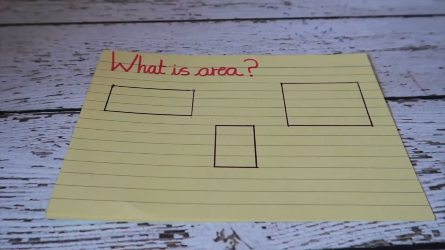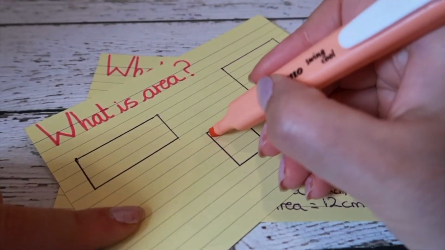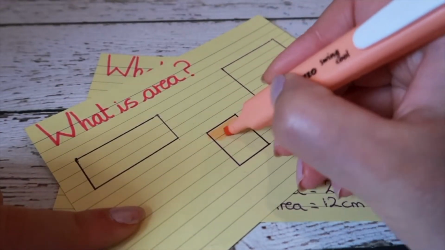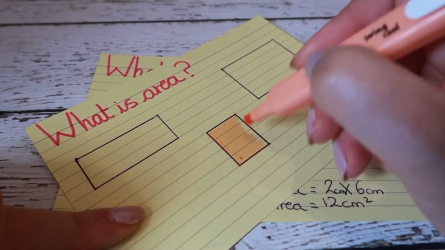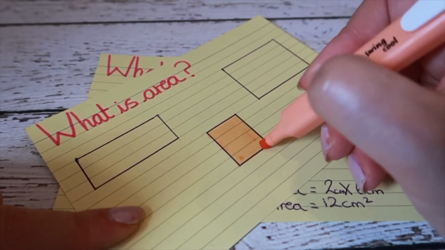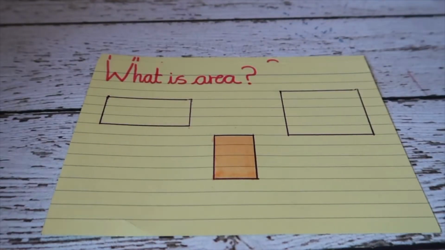So this time I've drawn 3 different quadrilaterals or 3 different rectangles. And we can go through some examples and see if you can work out the area of each one of them. Okay, so just remember that the area is the inside. So I'm just going to highlight the area of each shape, the inside of the shape. So we know how much space is inside of a flat surface.